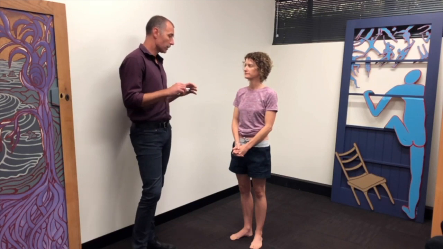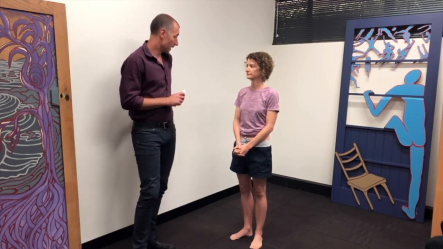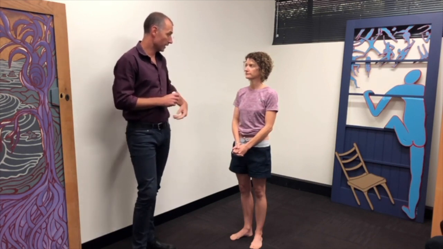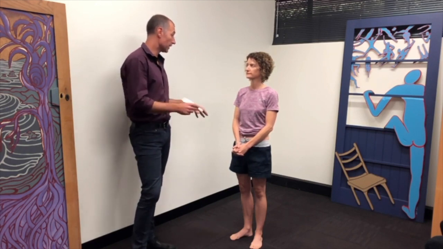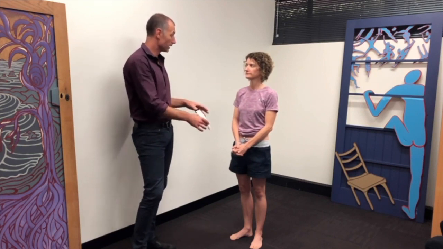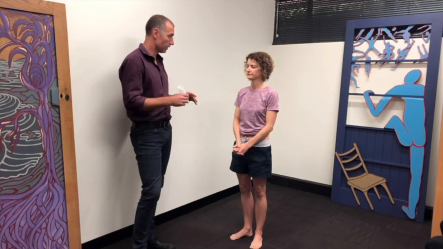Good. So we're just going to do some tests first, because you've described that this area is quite sensitive and it can be easily stirred up, and similar with your leg pain. So we're going to do some tests around sensitivity, and these ones are just of your skin. We're interested to know, even at a skin level, is your back or your leg sensitive, or is the issue deeper in than that? Okay, so we'll do these tests first.